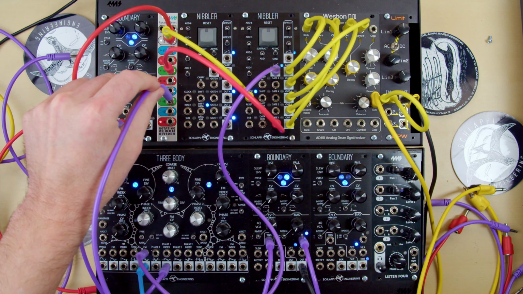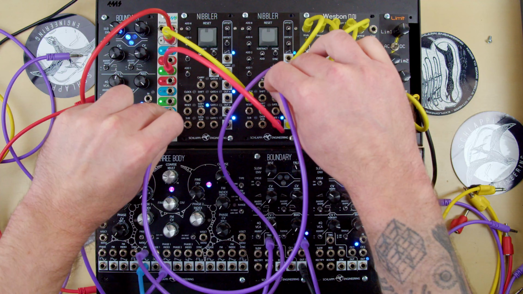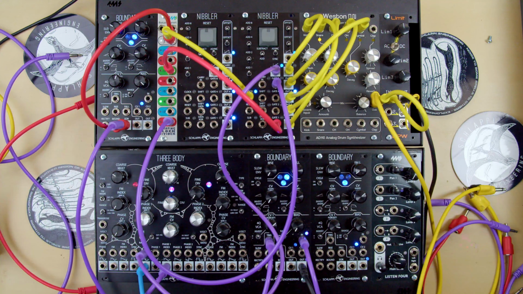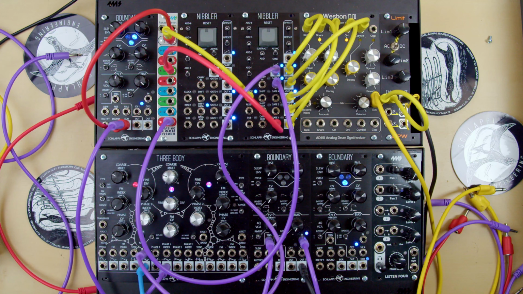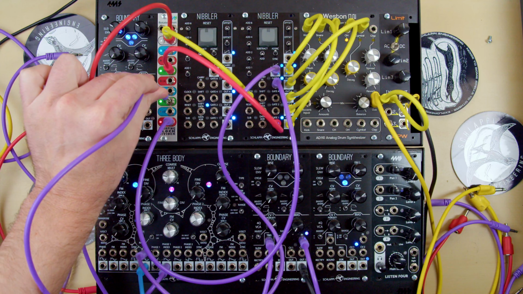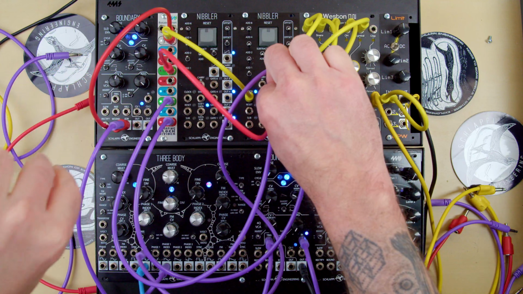Now let's patch divide by 8 to gate 8. And divide by 6 to gate 4.